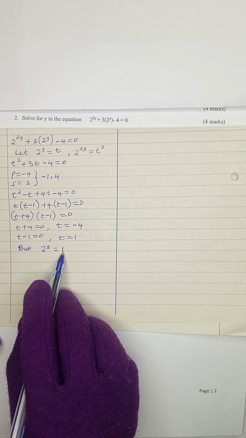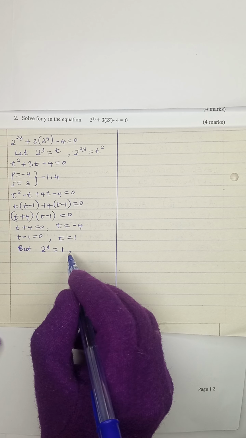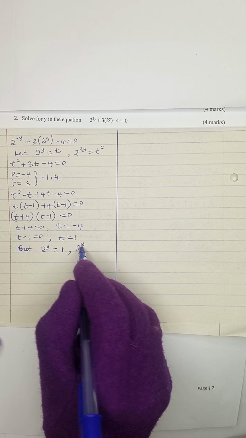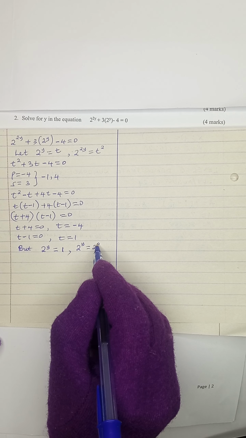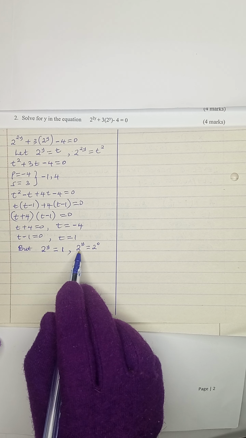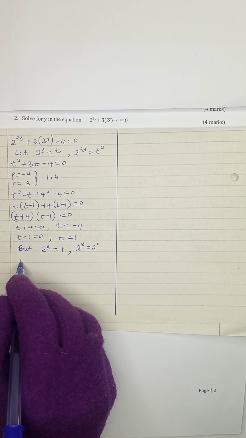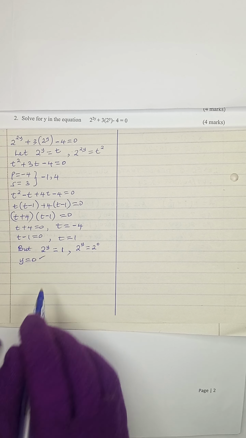So how do we achieve a value to put here? We have 2^y. Recall basic indices: anything to the power of 0 is 1. So you can replace this 1 with 2^0, and therefore having the same base, we'll ignore them and say y is equals to 0. That is 1.